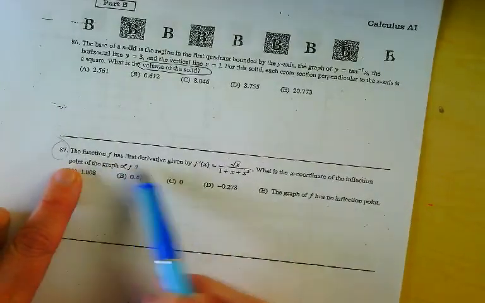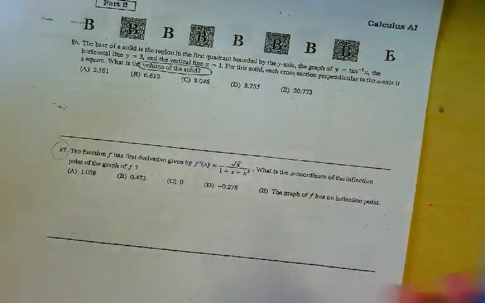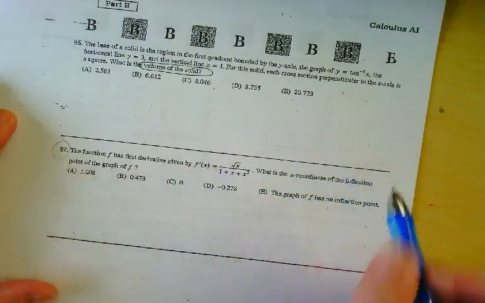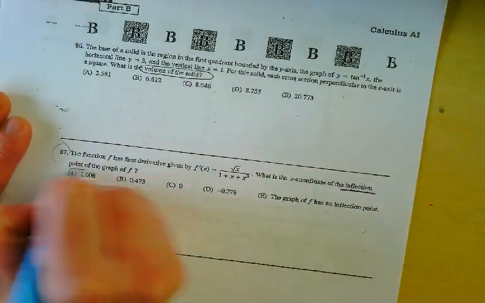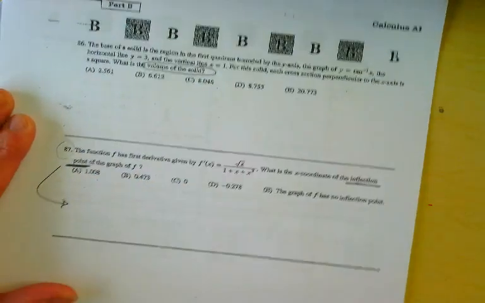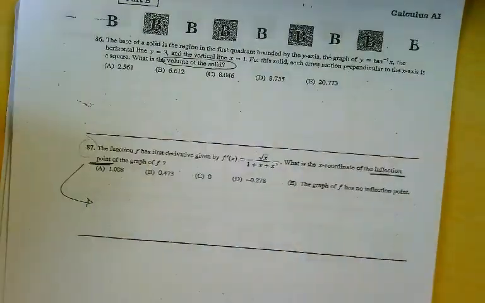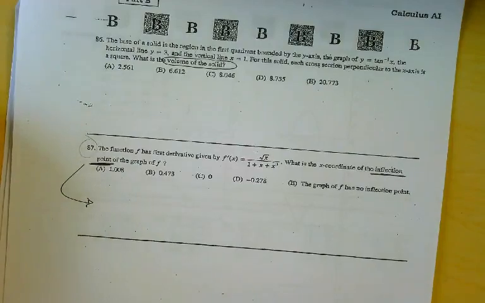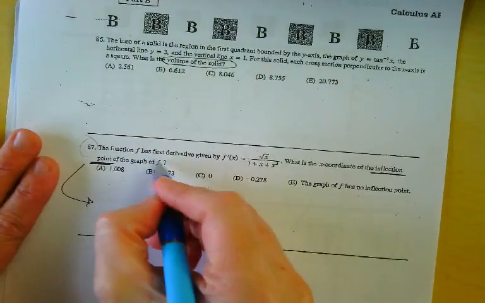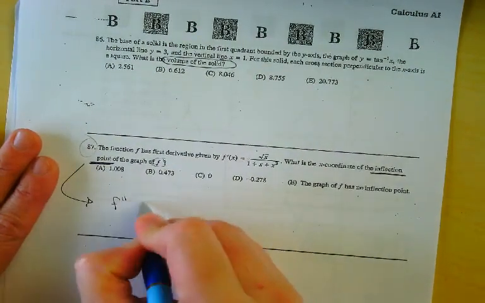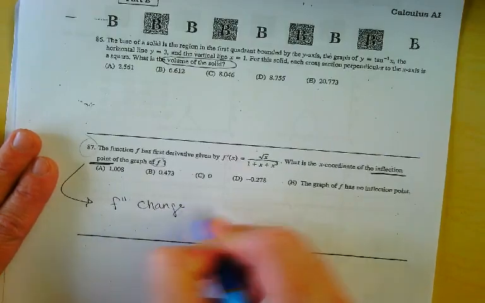87. So they give us this function, and here's, look for the key calculus word. What is the x-coordinate of the inflection point? So again, highlight the key calculus word and come up with a game plan. How do you have a point of inflection? What's our justification? Perfect. And they're asking about f, so f double prime changes signs. That's exactly what I'm looking for.